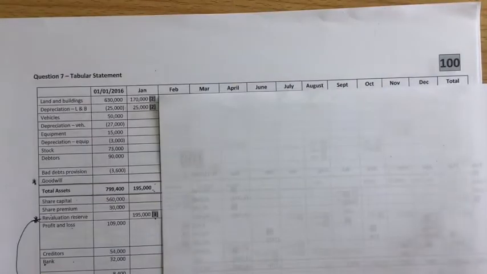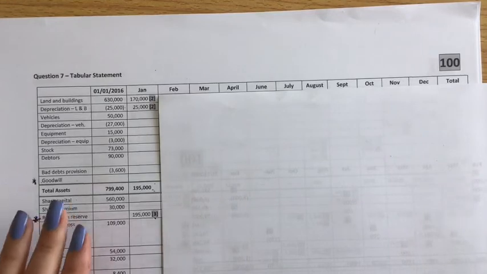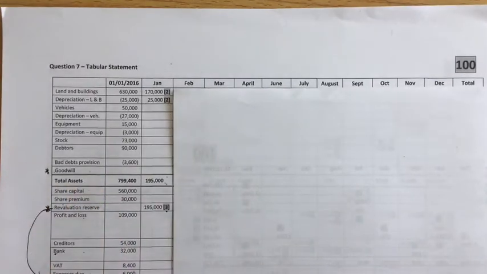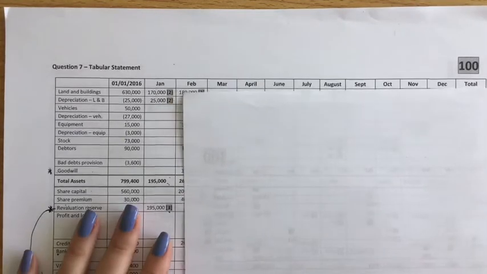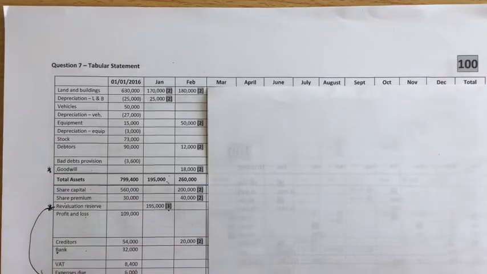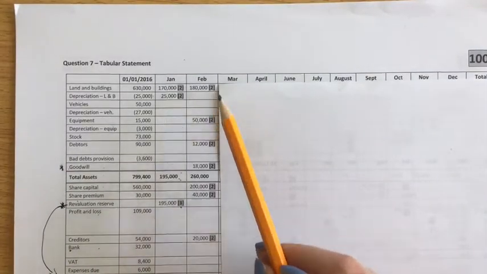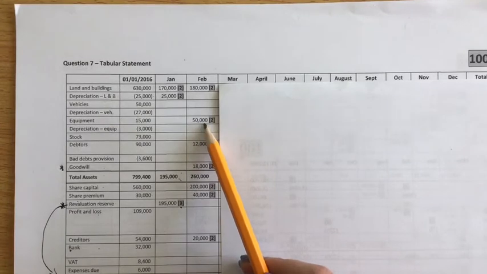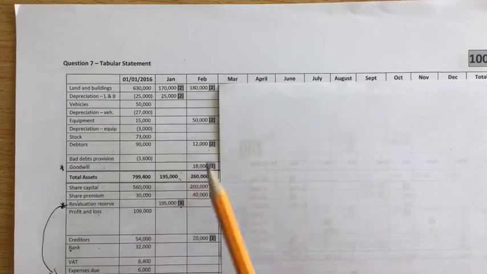So there's a few different things that need to go into this tabular statement. Let's have a look. The first thing I said you needed to do was add in all of the things that came with the business, which is the buildings, the equipment, the debtors and the creditors. So now I'm going to reveal this. Buildings of 180, they were added in. Equipment worth €50,000, that came with the business when we bought it. Debtors worth €12,000, and the creditors of €20,000, so they came with the business.